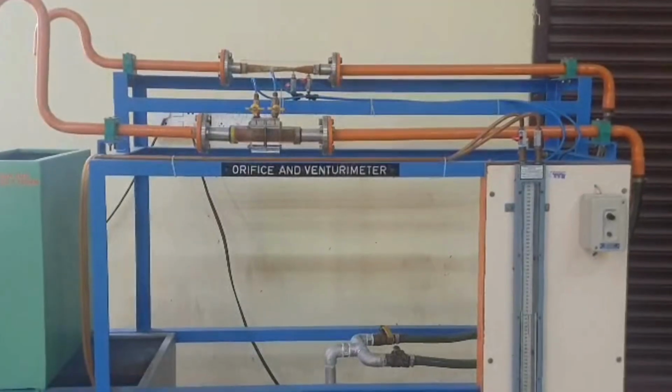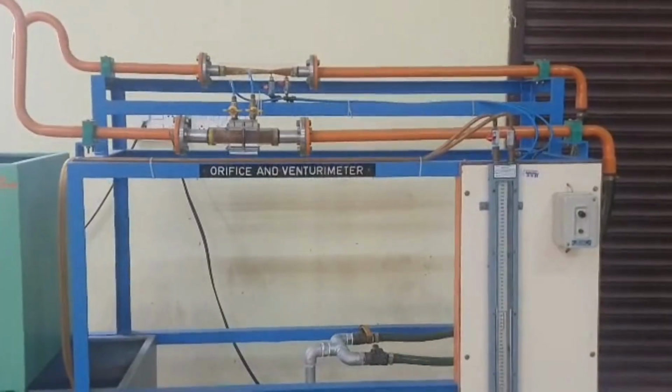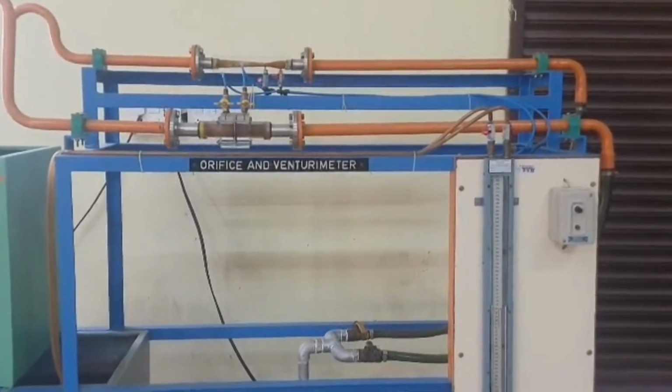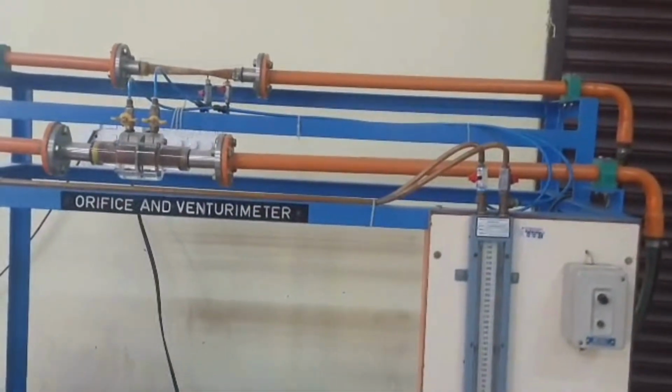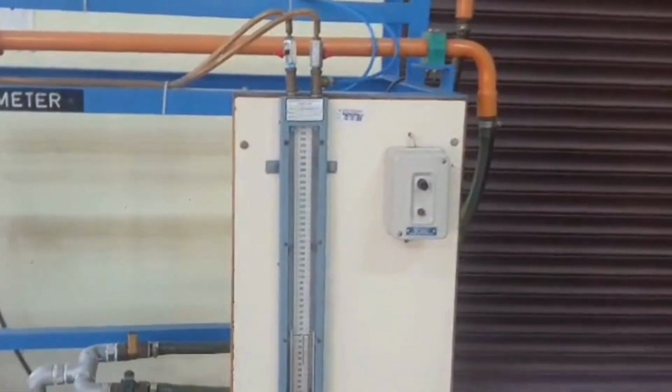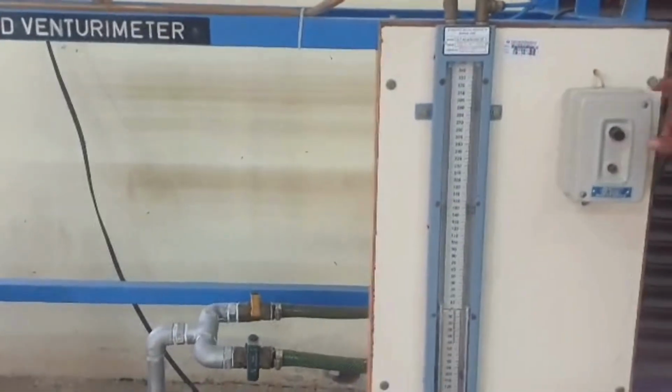Good morning all. So after discussing the theory concept of Orificemeter, now let us perform the experimental conduction in the laboratory. This is the Orifice and Venturimeter, since both have been set up in the same equipment. This is the starter. This is a U-tube manometer.